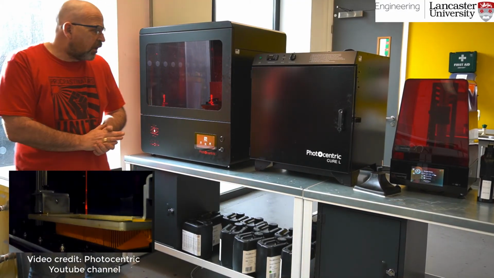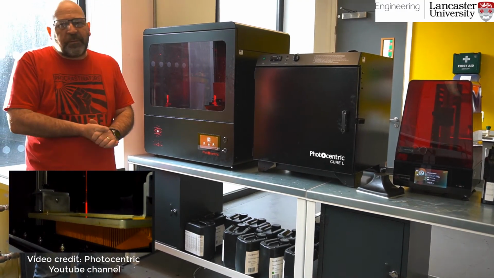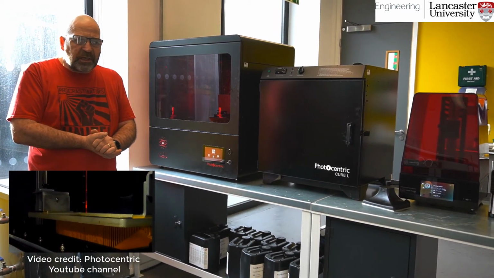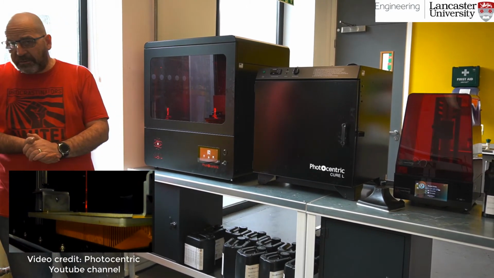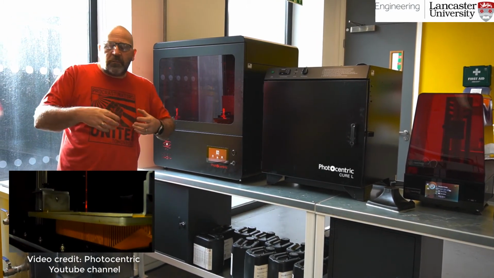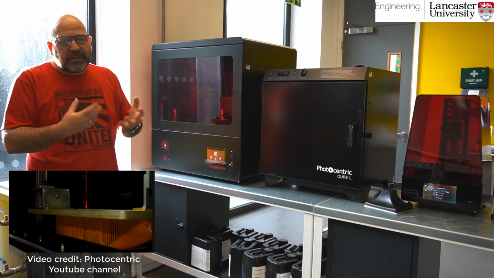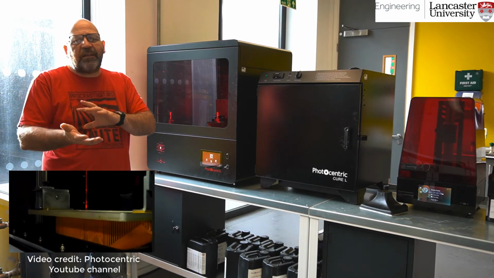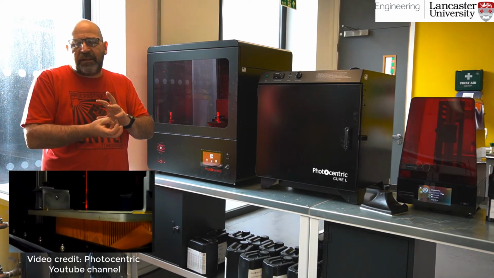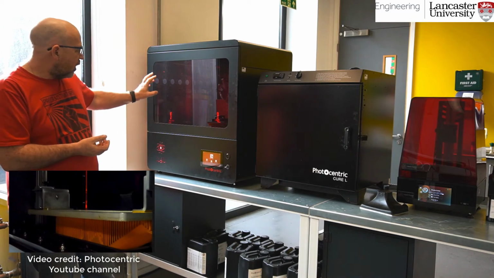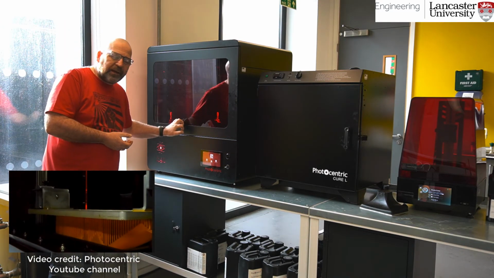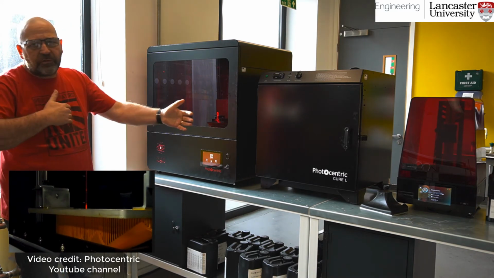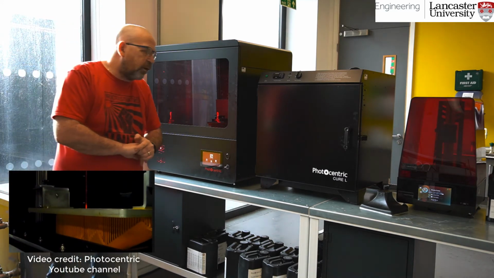Okay, so this section is our resin machines. So here we've got several machines from a company called Photocentric, who specialise in what's called DPP, so daylight polymer processing. So it takes a photoreactive resin, shines a light on it, where the light hits it, the resin hardens. We've got the large machine here, which is the Magna, that's got quite a large build volume, about 500 by 400 by 300 build volume.